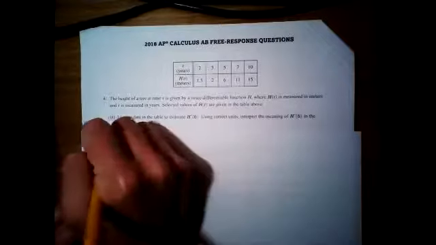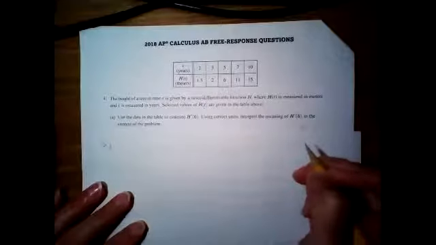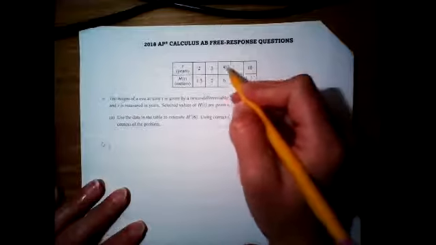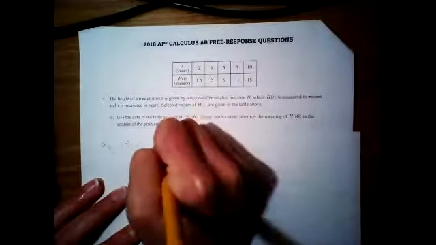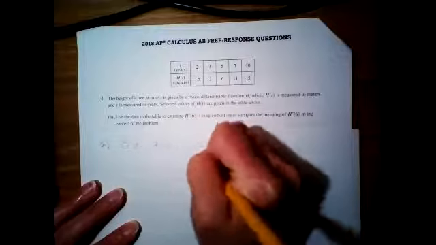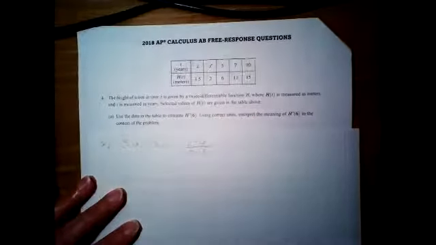Derivative means slope, so all they're asking us for here is a slope at 6. Now 6 isn't on the table, so we're going to use the points around it. So we're going to use the point 5, 6, and 7, 11. And then just do that slope. So it would be 11 minus 6 over 7 minus 5. You don't have to simplify that down, so don't.